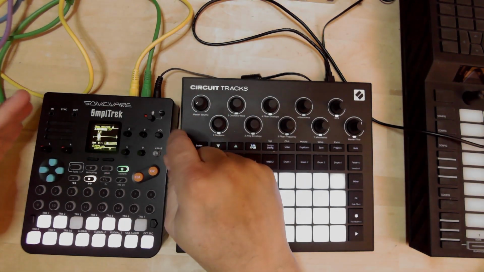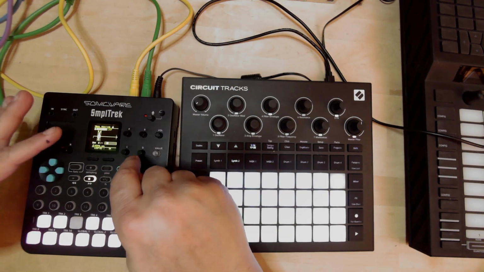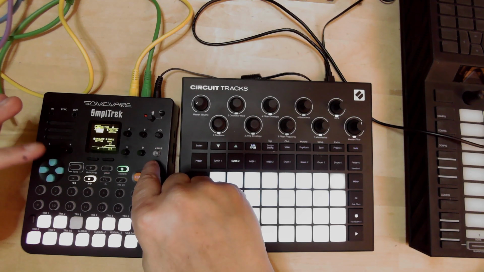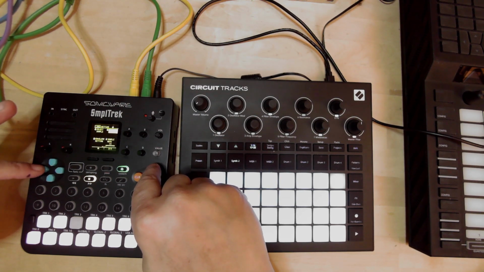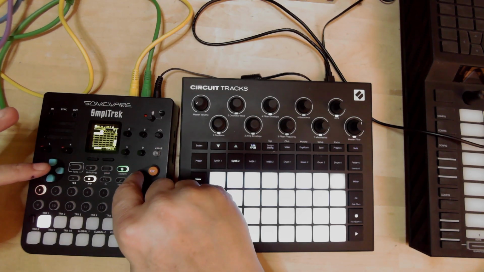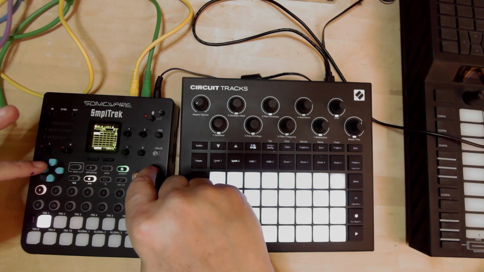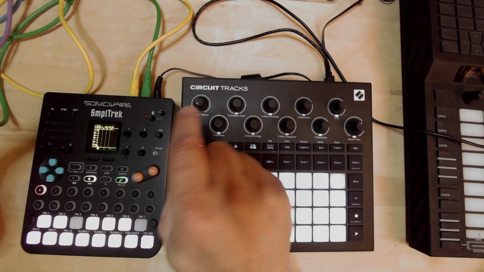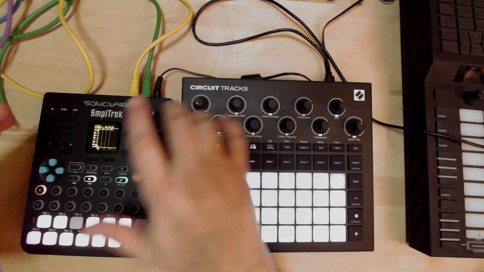And that's it. Now I can leave it that way if I want, or I can actually go ahead and modify this sample, so that the sample itself is changed and stored that way on the hard drive or on the SD card.